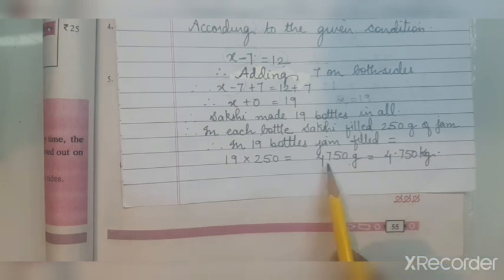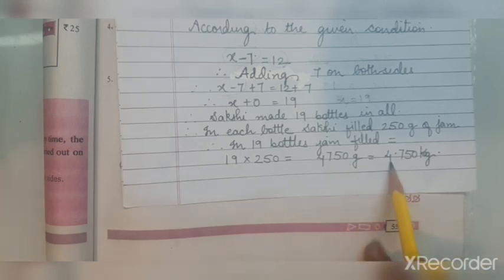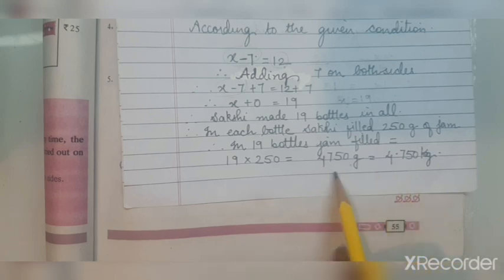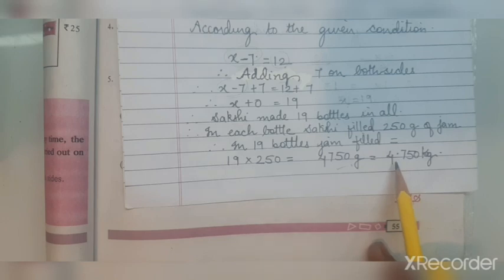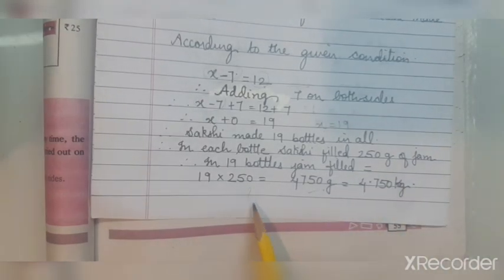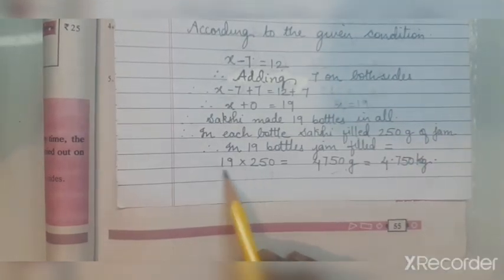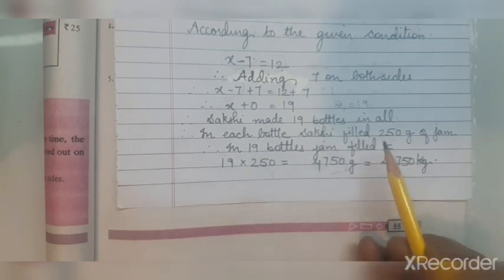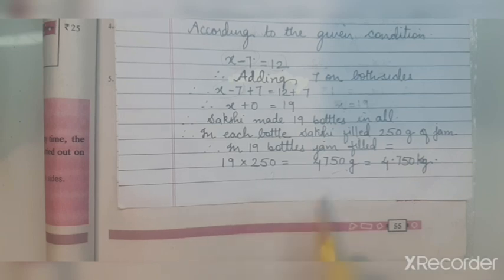So therefore, 4750 grams is equal to 4.750 kg. Okay, so any one answer is accepted. Even if you write this answer it is okay, but it is good if you convert it to kg. And I have not shown you the calculation here, but I expect you to do this calculation. Now this you cannot do directly, you have to solve it. So don't do it in the rough work, please solve it here only below and then you write the answer.